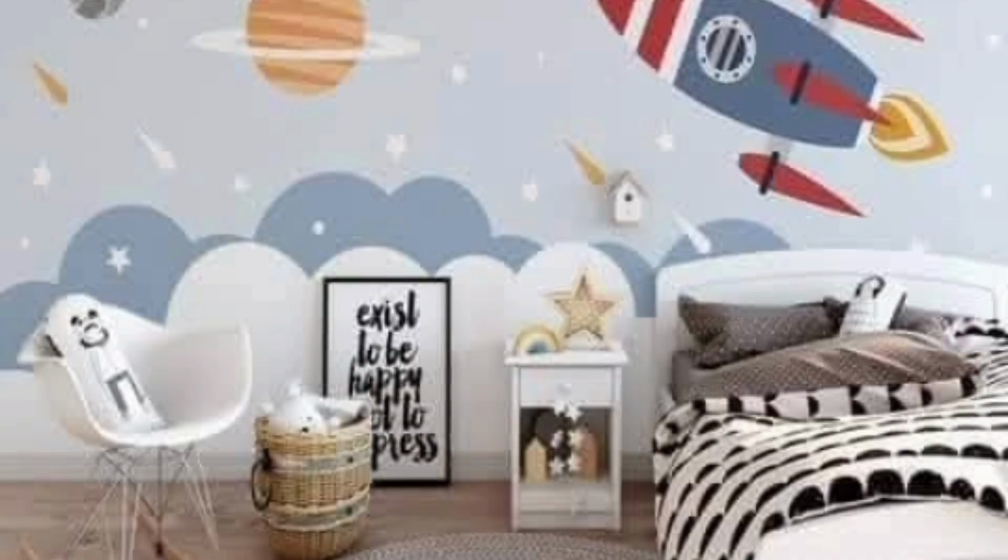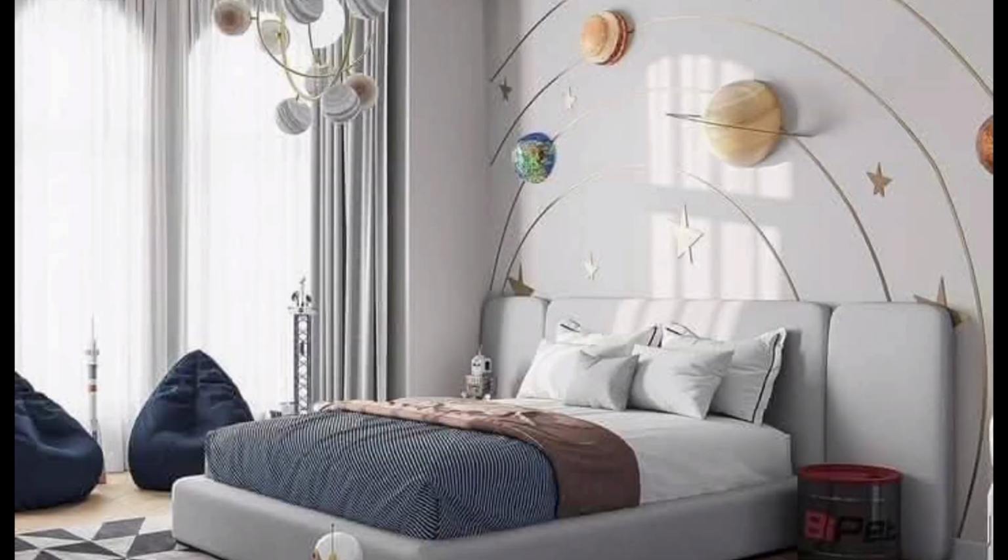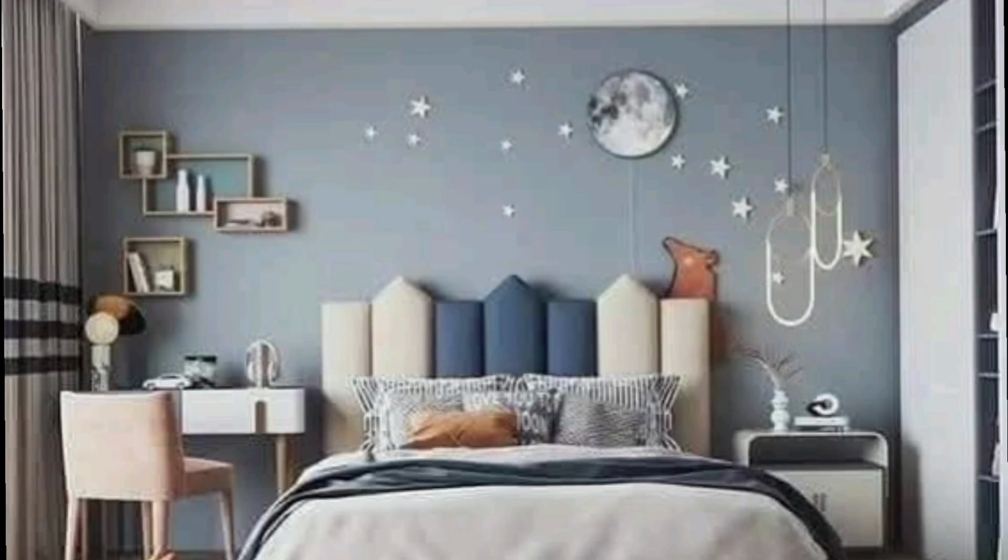After that there comes poster. Hang up the poster of your kids' favorite cartoon character, superhero or sports team. You can also add painting. Create a unique and personalized wall decoration with paintings or murals. You can also add wall shelves. Add wall shelves to display your kids' favorite books, toys, or decorative items.